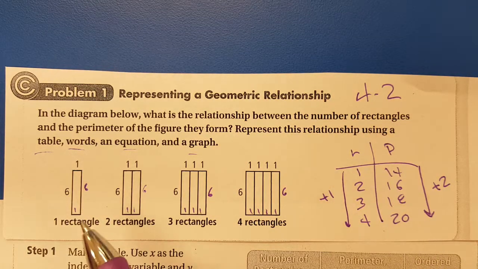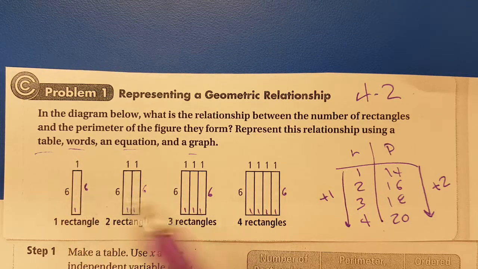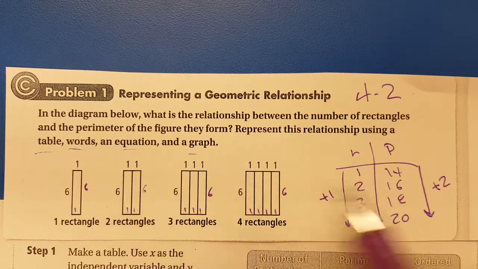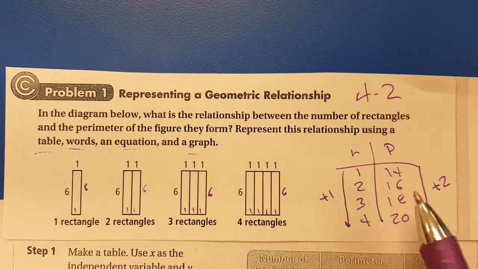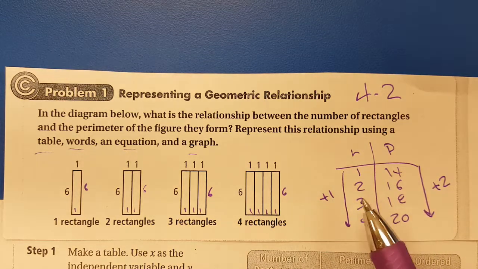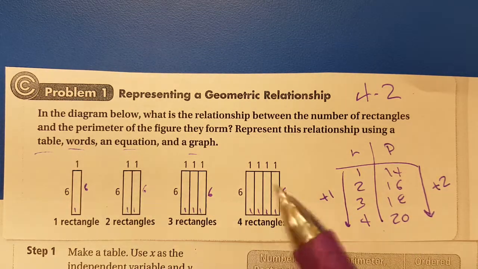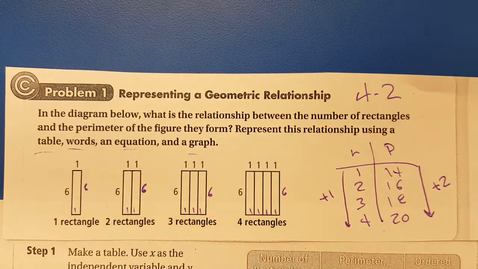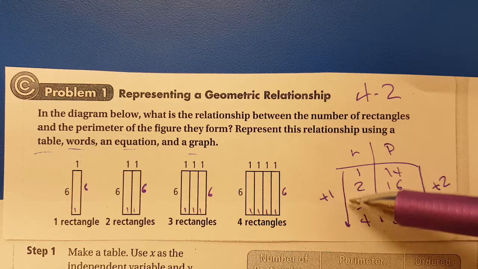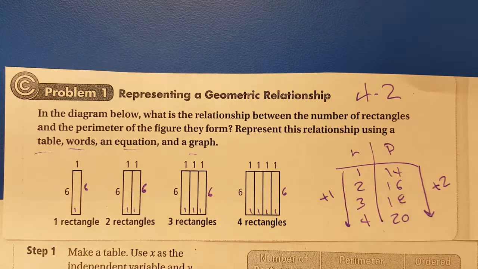I've worked ahead. When we have one rectangle, we have a perimeter of 14. When we have two rectangles, we have a perimeter of 16, 3, 18, 4, 20. Where these numbers come from, I counted around the outside and added some extra numbers so we can see stuff here. Now, I've also written down the pattern. As the rectangles increase by 1, the perimeter increases by 2. So there's your story right there.